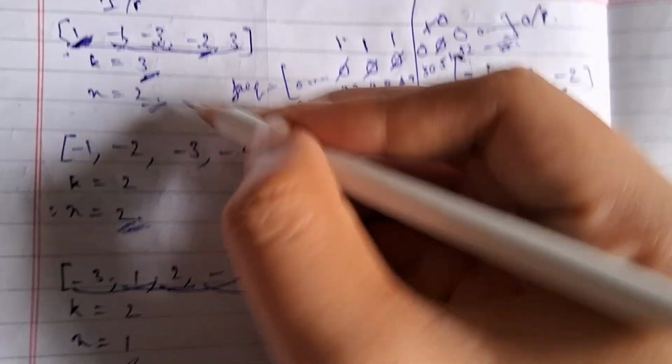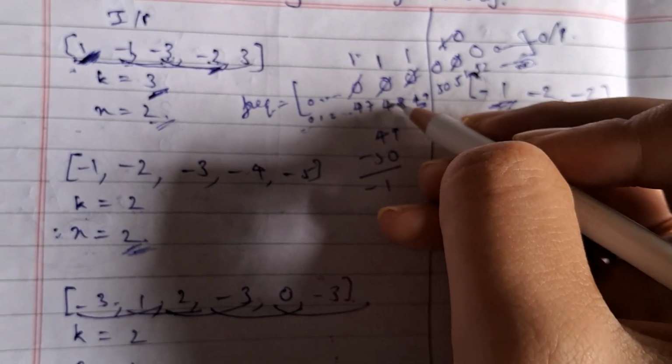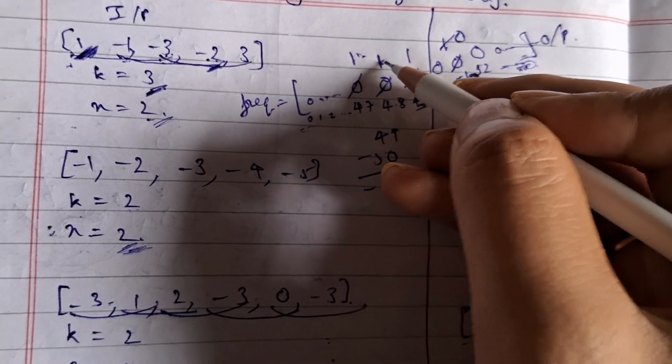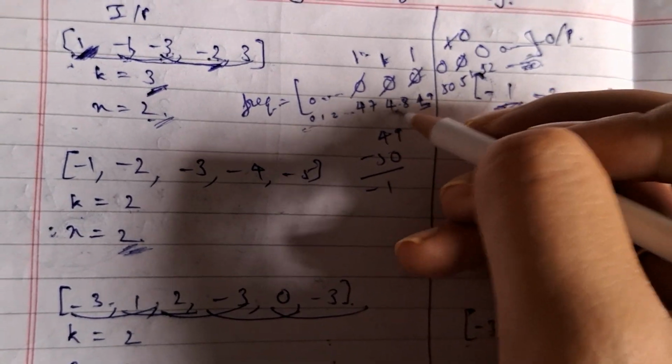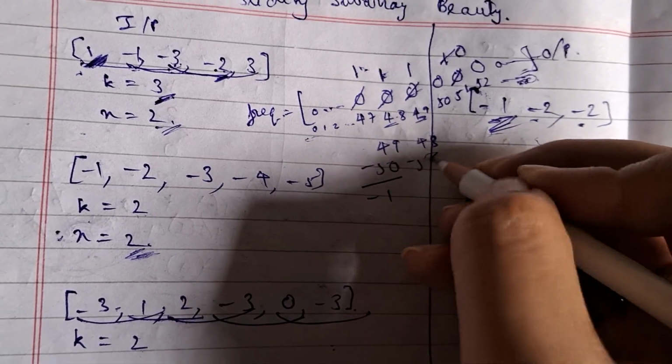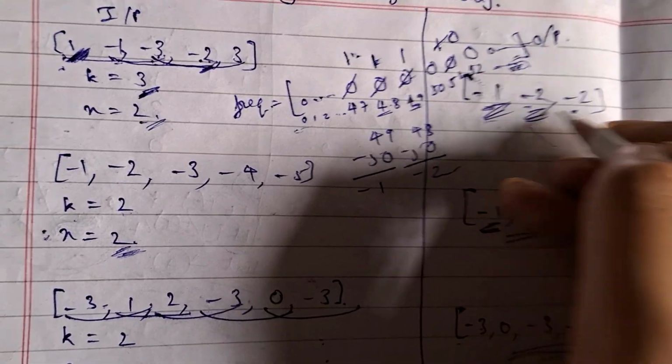So what is the second smallest now? It is now 48 because this is 1, this is 1, right? This is the second smallest. So 48 means 48 minus 50, that is minus 2. So that is minus 2, right?